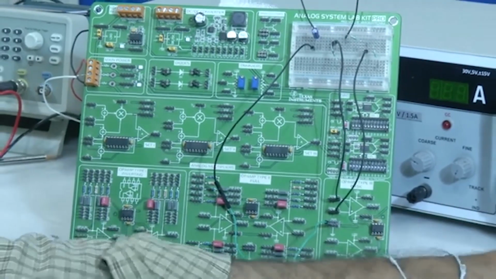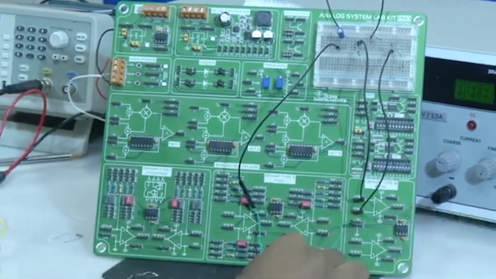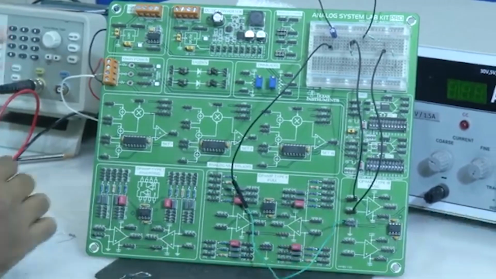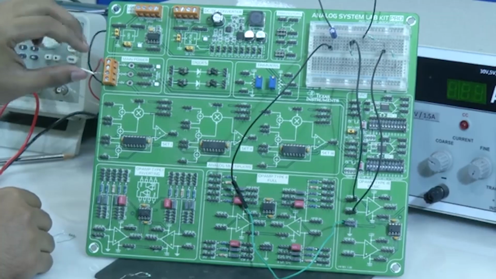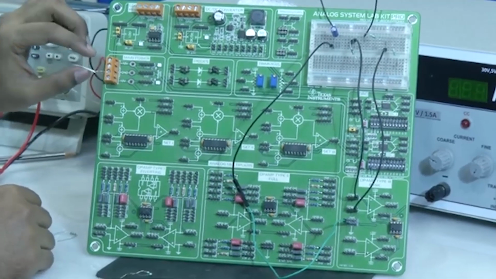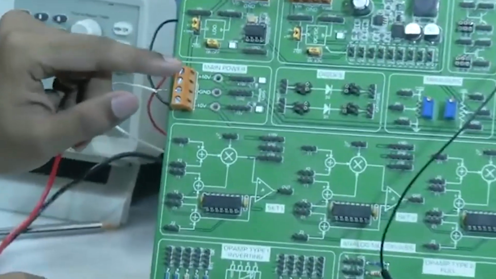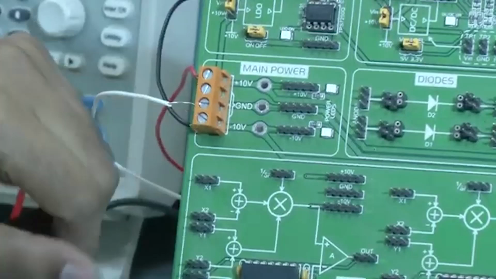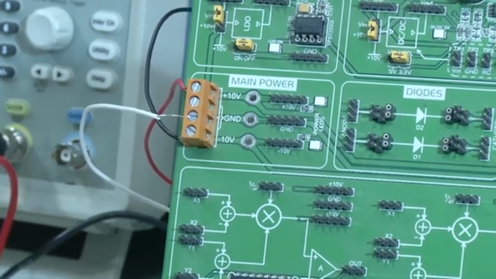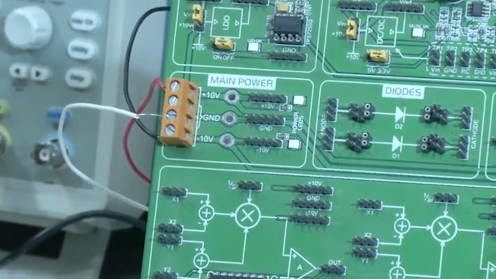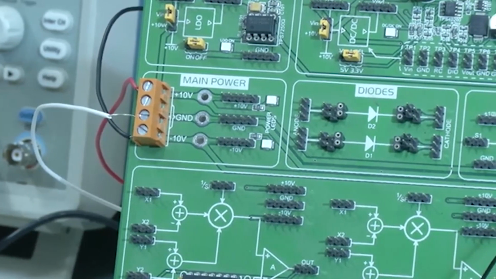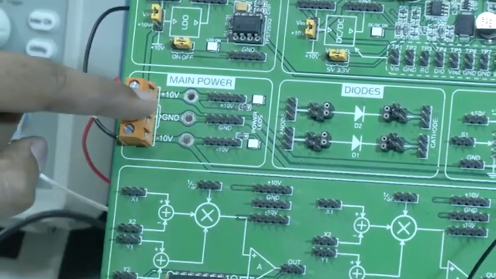We have to provide plus VCC and minus VCC to the operational amplifier. We are providing that using the power supply to the main power. We can see here, even though the board says plus 10 and minus 10, since our calculation uses plus 15 and minus 15, and since the op amp can also work with plus 15 and minus 15, we are using plus 15 and minus 15.